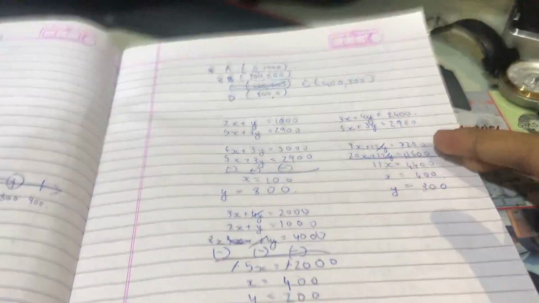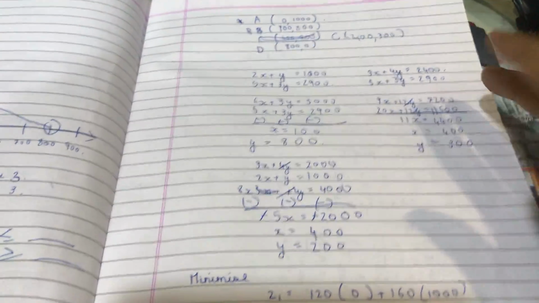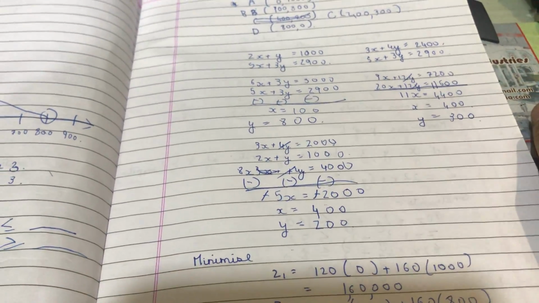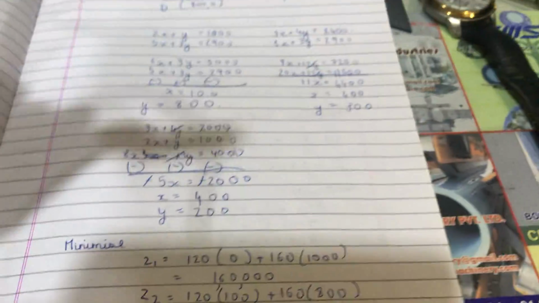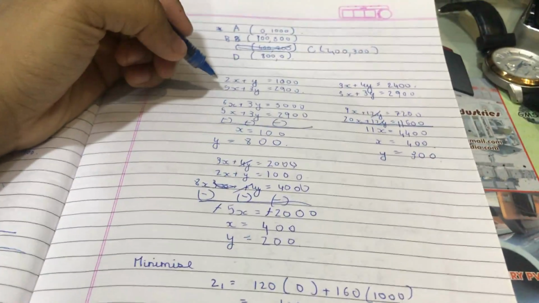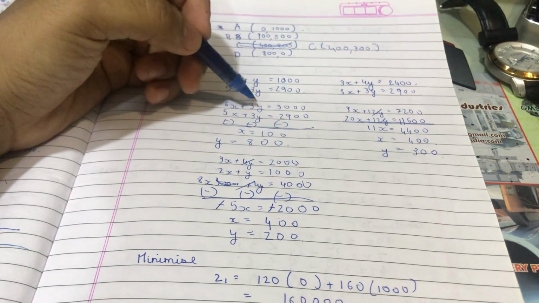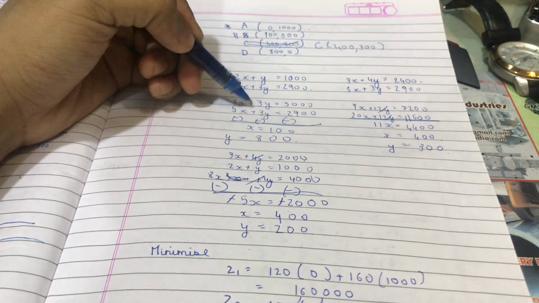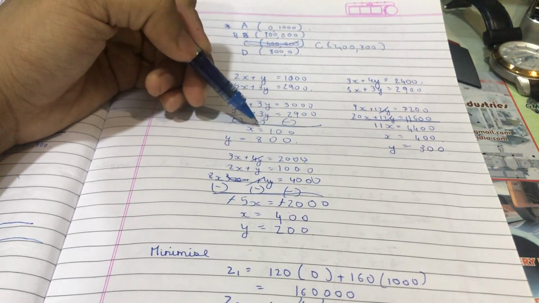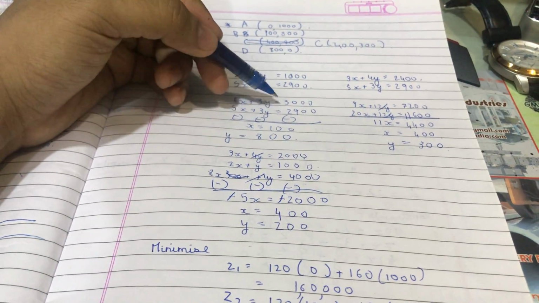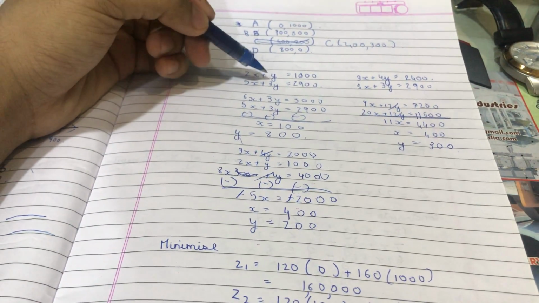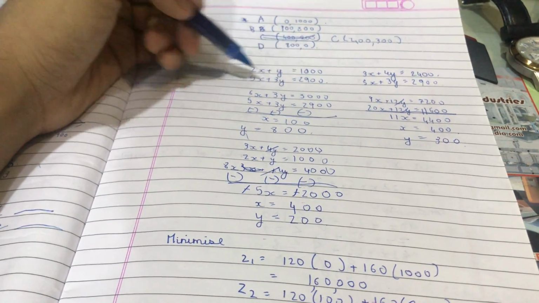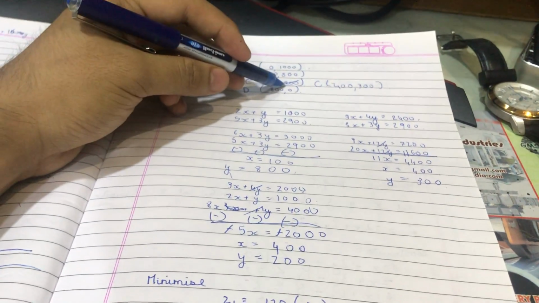Again, this might be boring if you know how to solve equations, and it might not be boring if you don't know how to solve. So if you don't know, I'll teach it separately. But basically you make one of the variables the same, then you subtract. If the signs are same, you subtract. So 3y minus 3y cancels, 6x minus 5x will be x, 3000 minus 2900, 100. So x equal to 100, then you substitute. So 200 plus y equal to 1000. So y equal to 800. You write 100 comma 800.